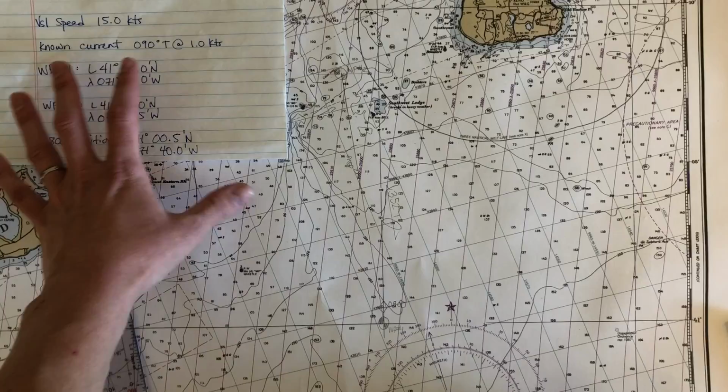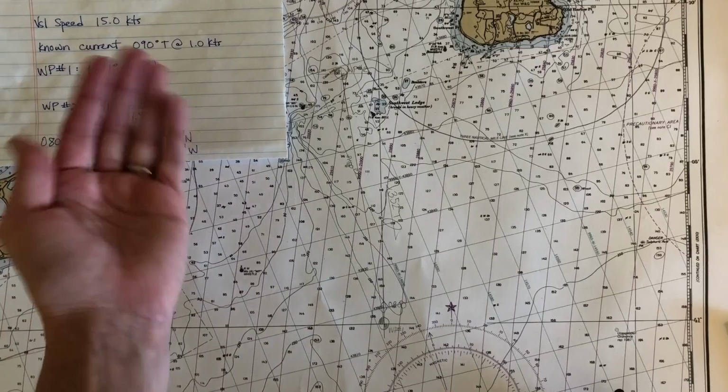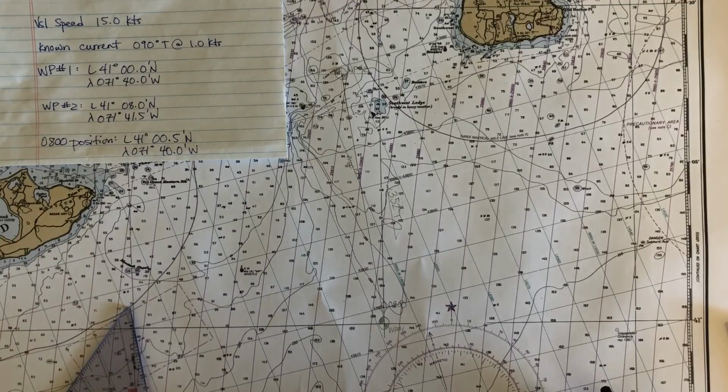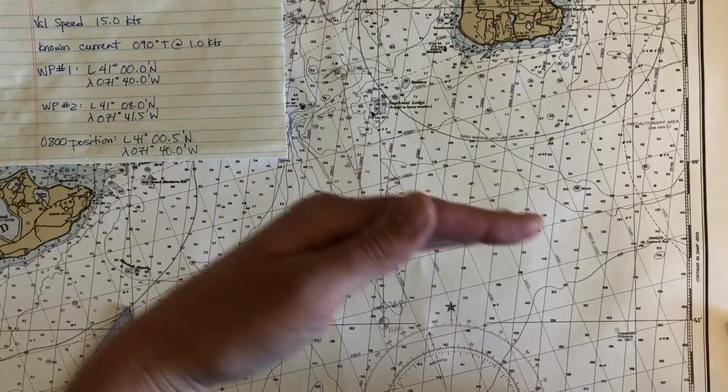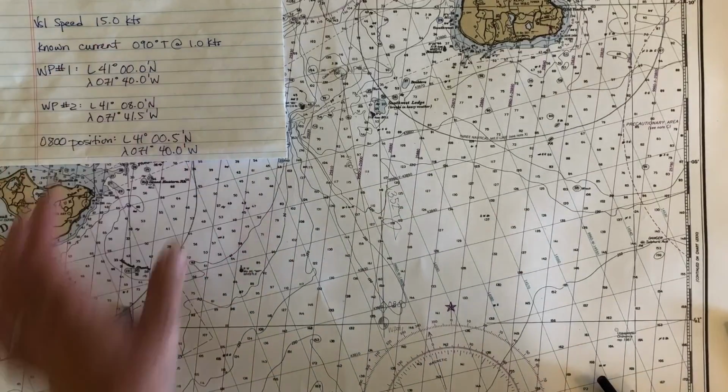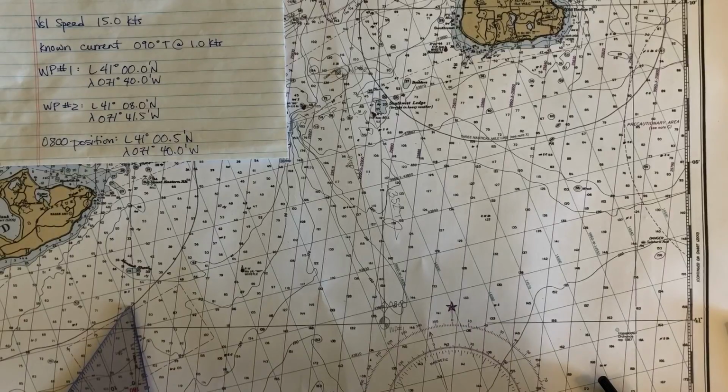Now I'm going to apply my known current. Remember that wind is from and current is to. So a current of 090 degrees true is going to push you in the direction of 090 degrees. This current has a speed of 1 knot, that's 1 nautical mile per hour.